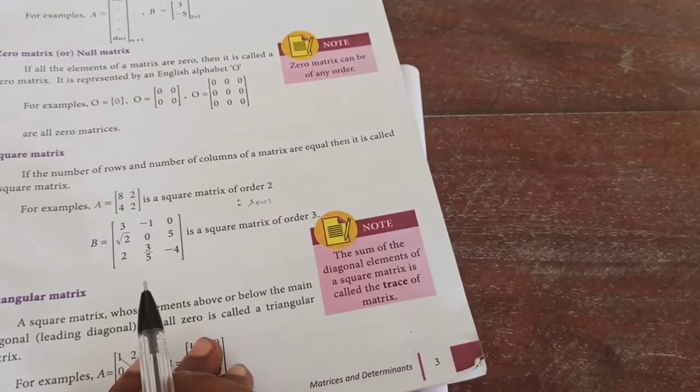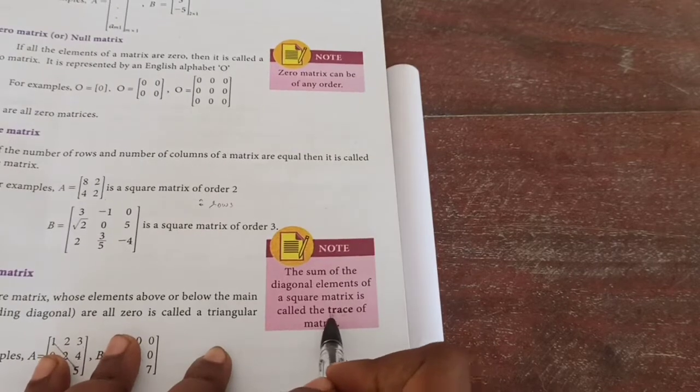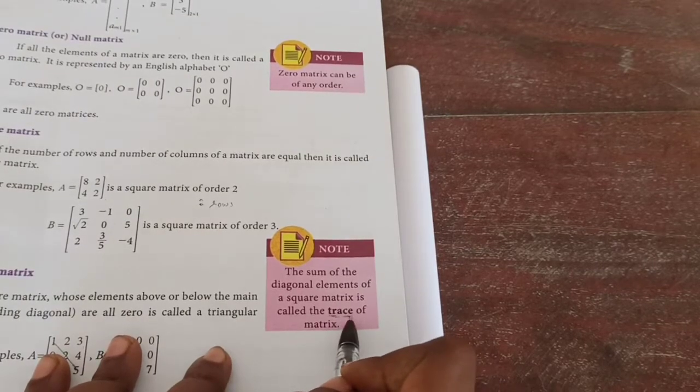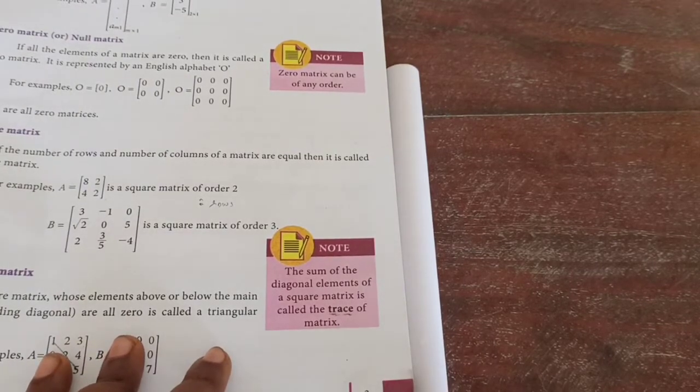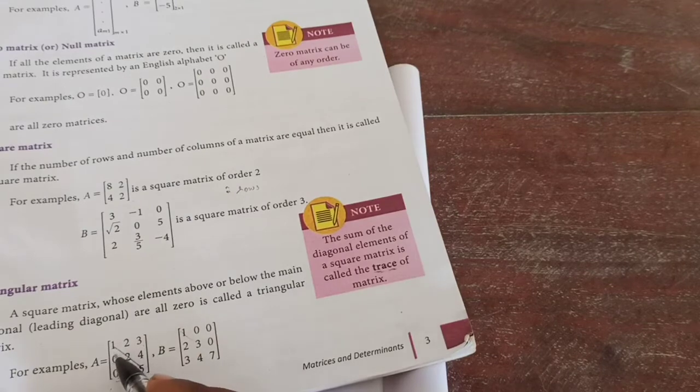Okay, then next one, a note is given. The sum of the diagonal elements of a square matrix is called the trace of the matrix. How will you say the trace of a matrix? Maybe they will ask it as a one word question, so mark it. Understand? What do you mean by the trace of a matrix? The sum of the diagonal elements. If you are summing all the diagonal elements of a square matrix, then we will call that the trace of a matrix.